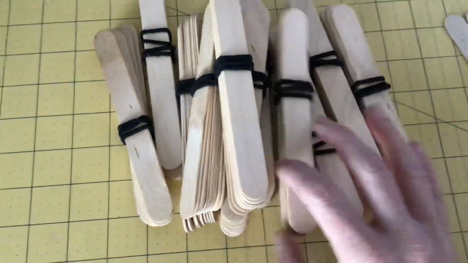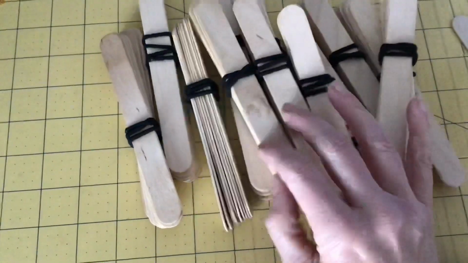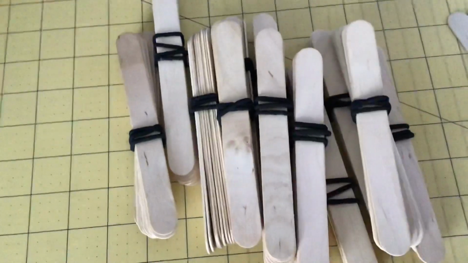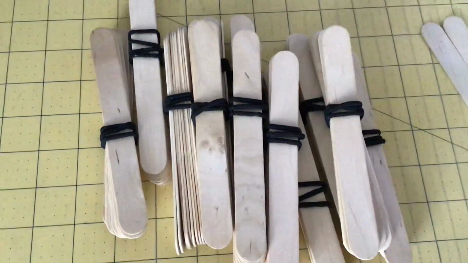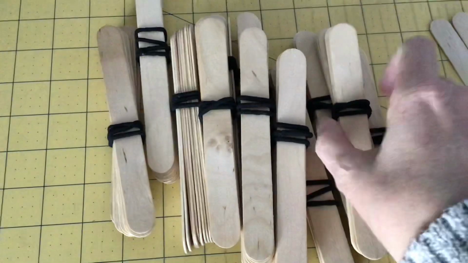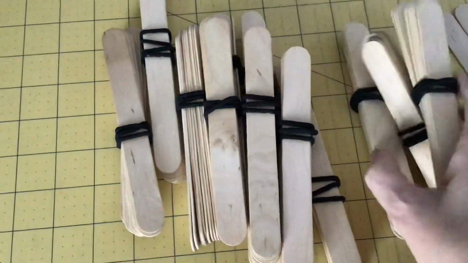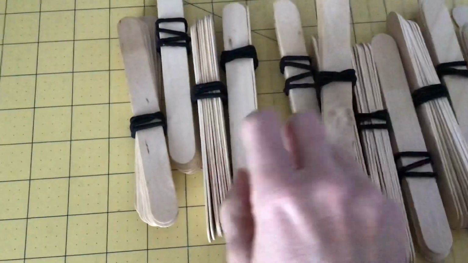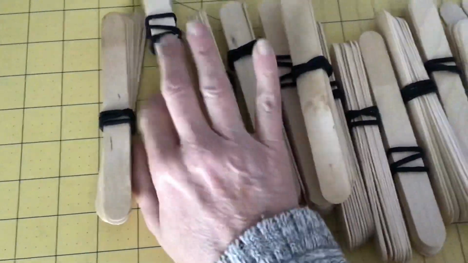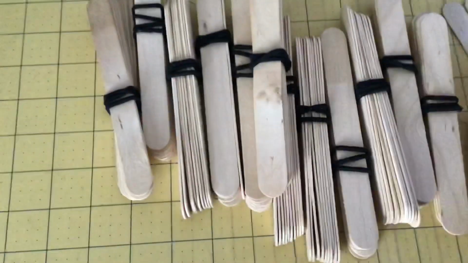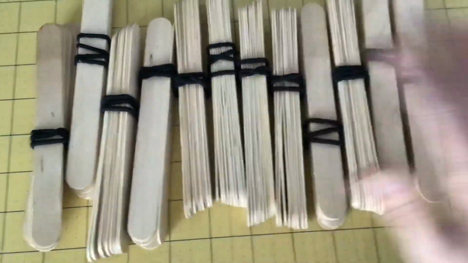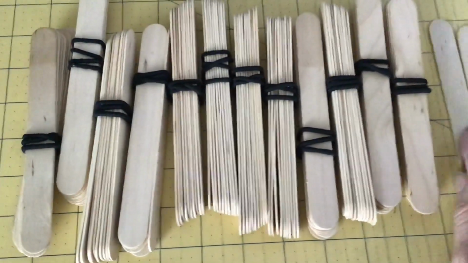So now I have 1, 2, 3, 4, 5, 6, 7, 8, 9, 10, 11, 12 tens. 12 groups. If I count them, it should still equal 120. Let's count by tens and see if I still have it. 10, 20, 30, 40, 50, 60, 70, 80, 90, 100, 110, 120. All right, so I didn't actually take any groups away. I just took them out of being in the hundreds and put them all into groups of 10. I still have my 2 ones.